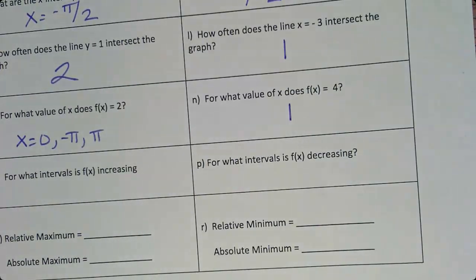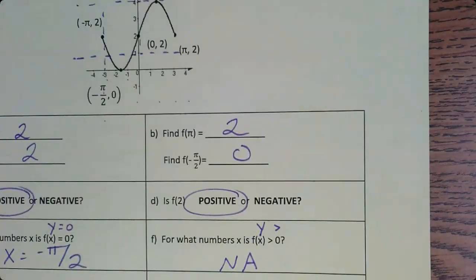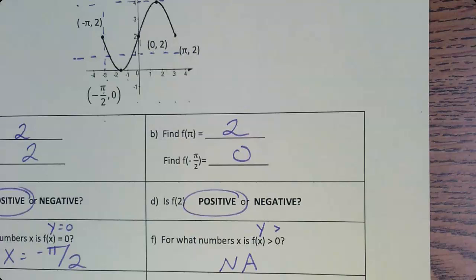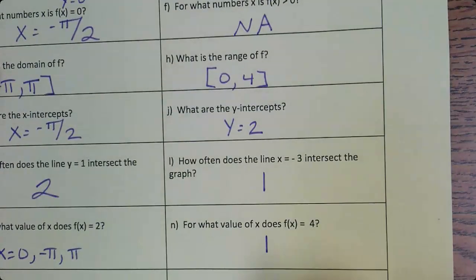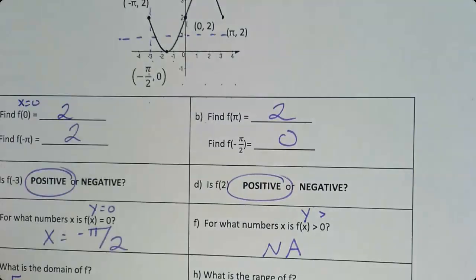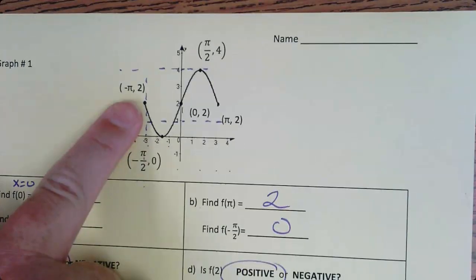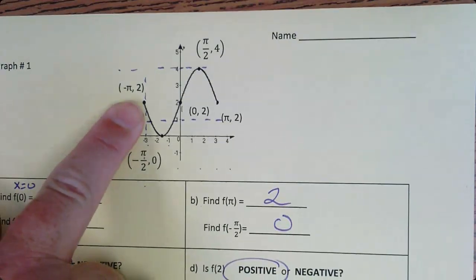Increasing and decreasing. I'm going to say my increasing is going to be my green ones. And while we're down here, decreasing. Start here, use your finger all the way to the left and follow the line.